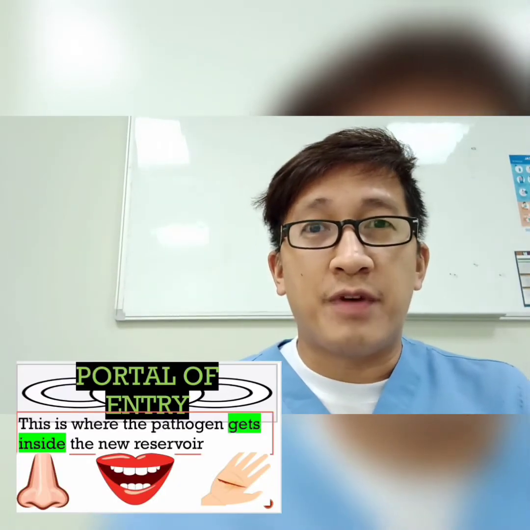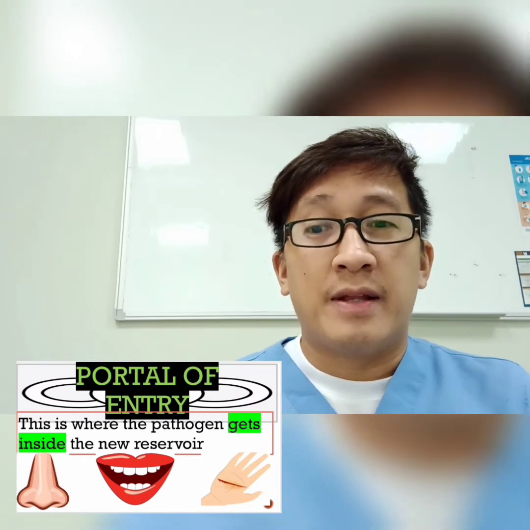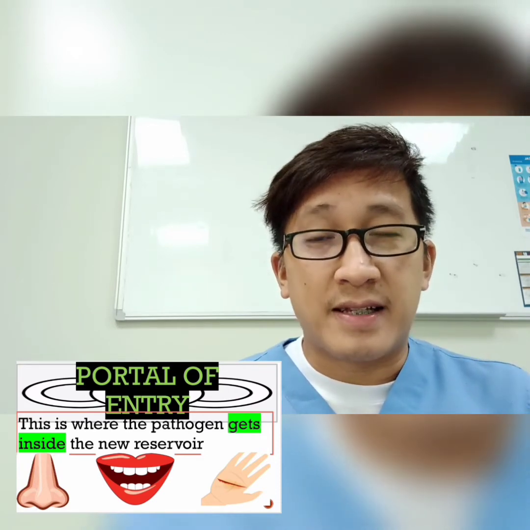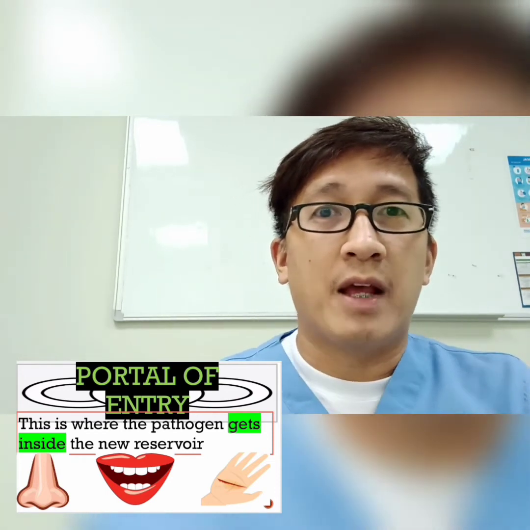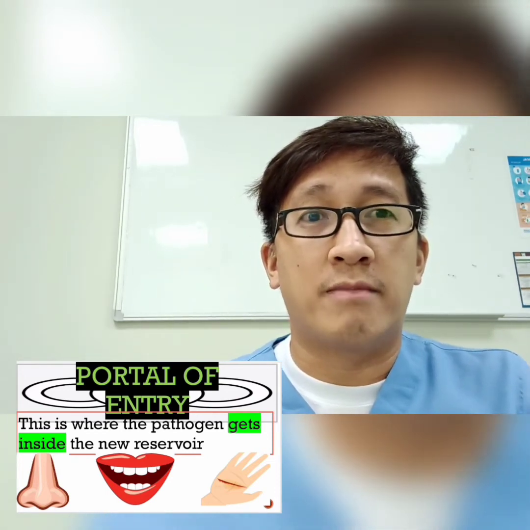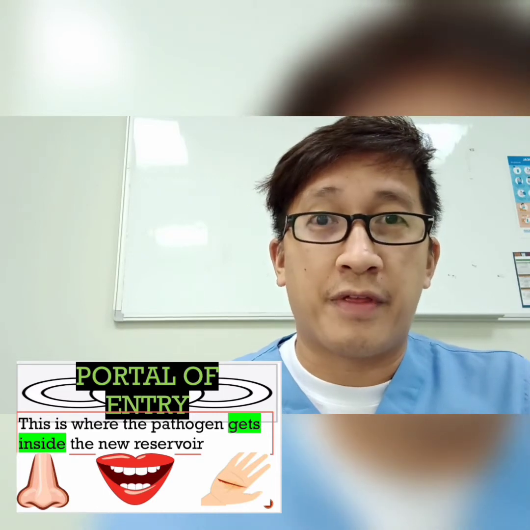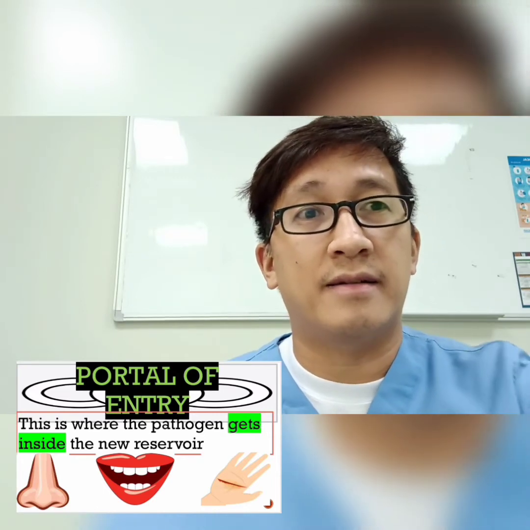The next link is the portal of entry. This is where the pathogen gets inside the new reservoir. In the human body, portal of entry can be in the form of nose, mouth, or break in the skin. As you can see, the portal of exit and the portal of entry are just the same. From where the pathogen gets out of our body, it is also the site from where it gets in.